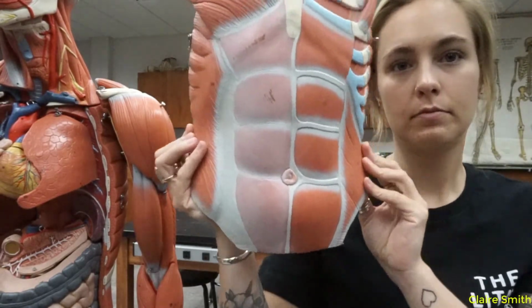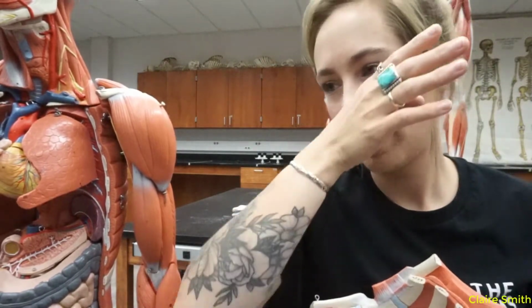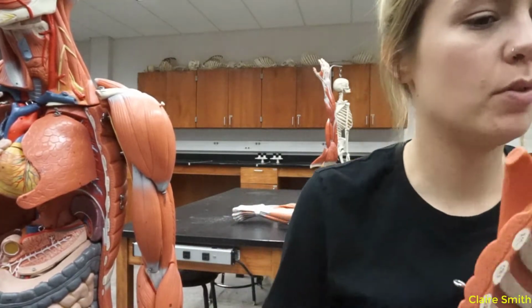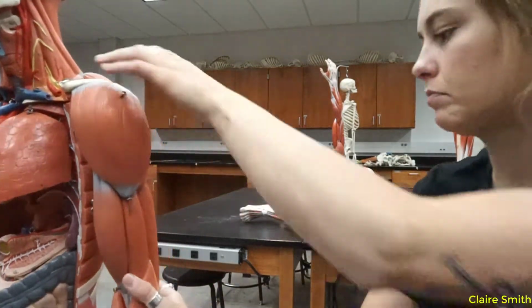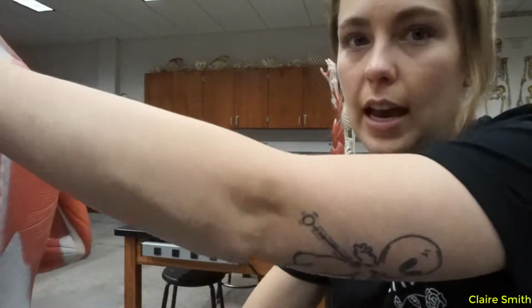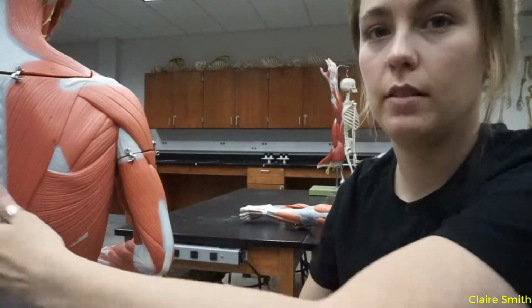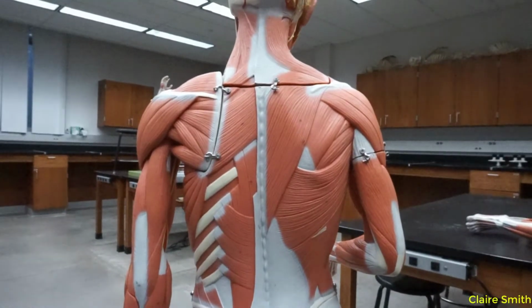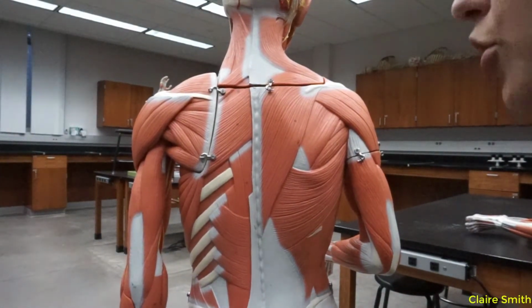Okay, good so far. Any questions? Okay, so that is your face and the front of your body. We're going to move on to the back of the body. Hopefully you guys can all see this. Okay, so the back of the body, let's see. I think that should be a good show.